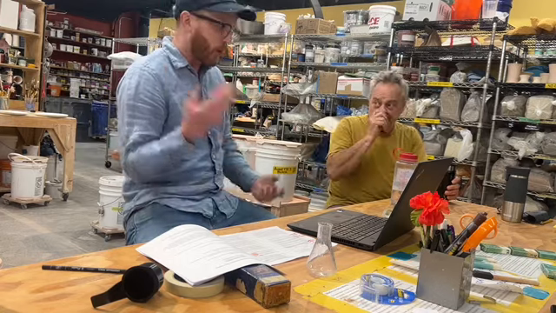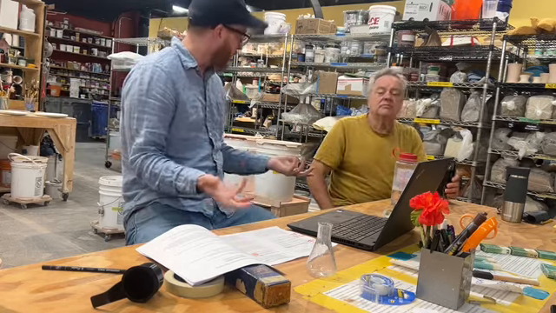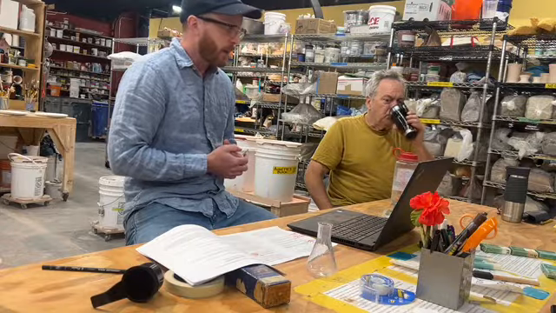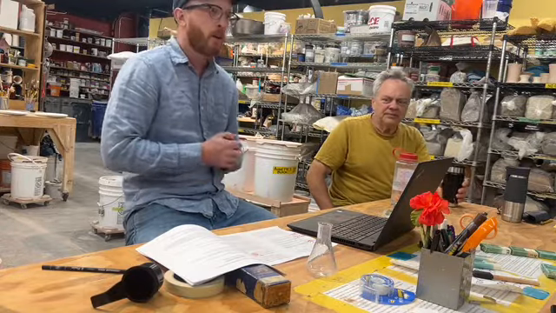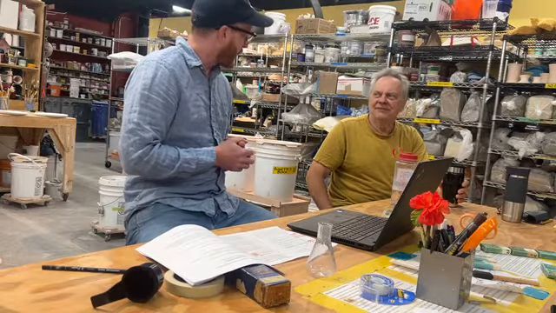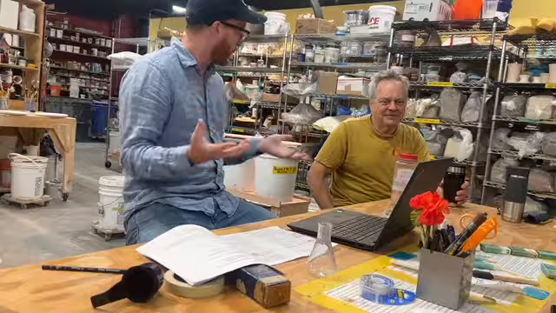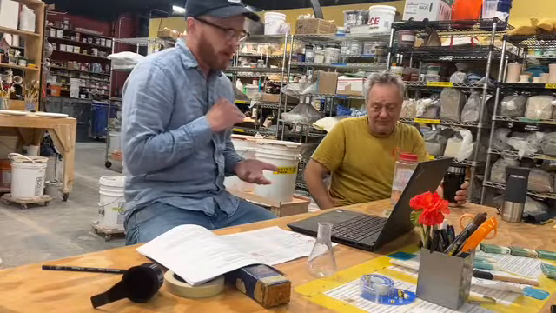We did play around with flocculants and deflocculants, Epsom salt, Darvan. Last time we even played with some gum. Playing with gum sounds like fun. Yeah, to see how those things can affect the viscosity or the fluidity of the glaze.